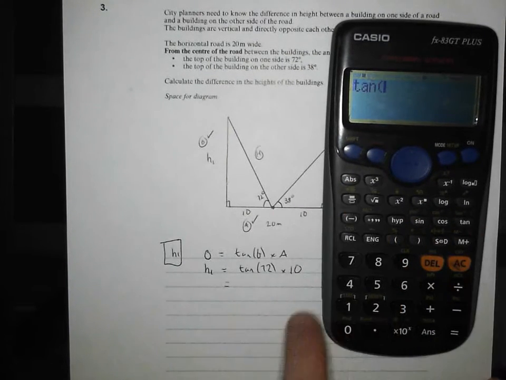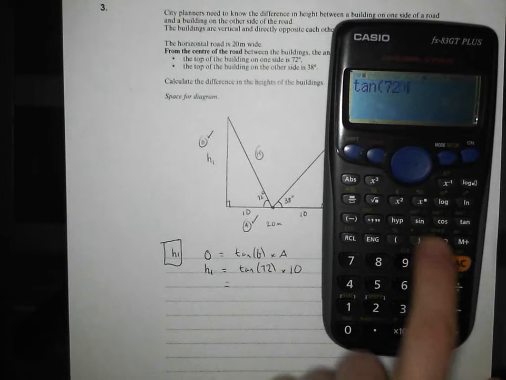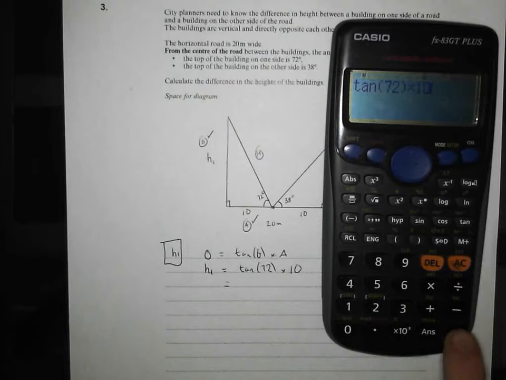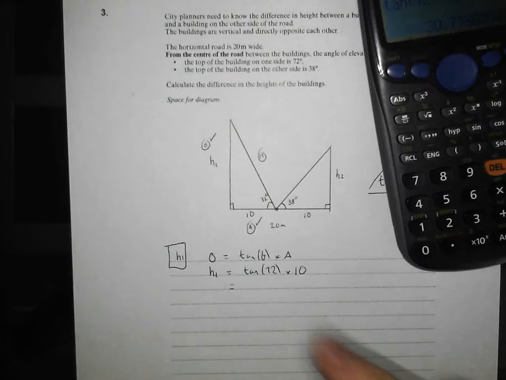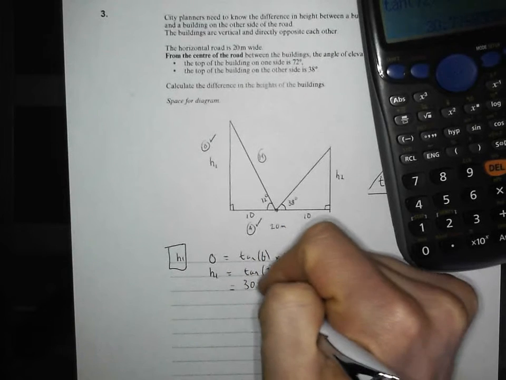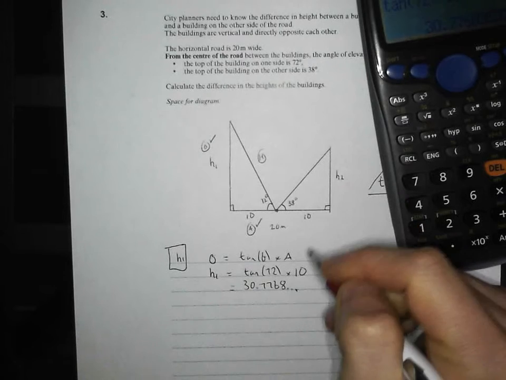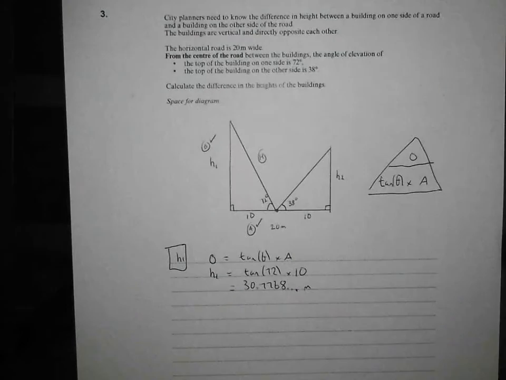Tan 72, close the bracket, very important, times 10. Very important, that closing the bracket. Press equals, and I get 30.7768 metres.